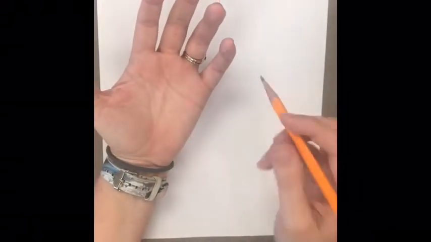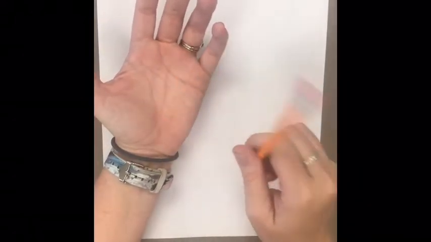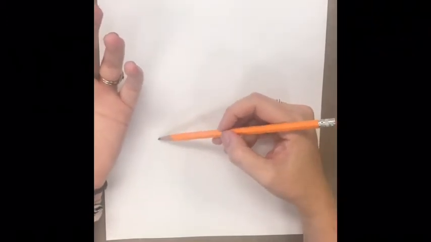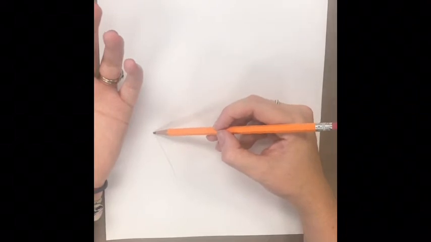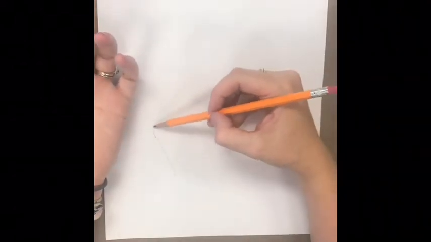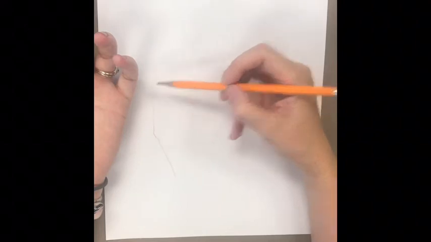All right, so for this exercise, you are going to draw your non-dominant hand. Okay, now it doesn't have to be super detailed and you don't have to worry about shading, but we do want to go ahead and try and get some of the proportions correct. And just get a contour drawing in. Okay, so just the outline for right now.